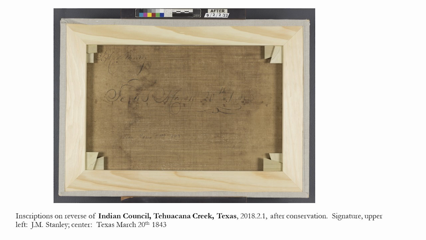However, Stanley's painting, we can see, actually precedes the actual council by a few days. On the reverse of the painting is his rather flourished signature, J.M. Stanley, in the upper left, and then in the center, Texas, March 20th, 1843.